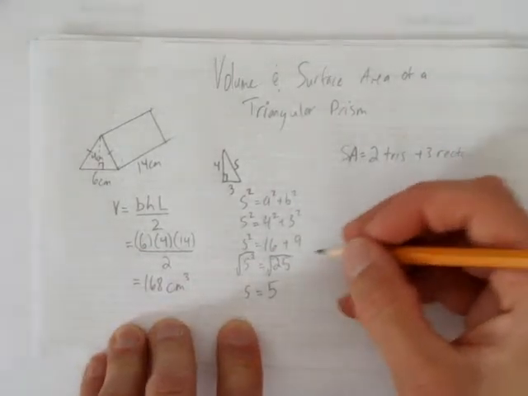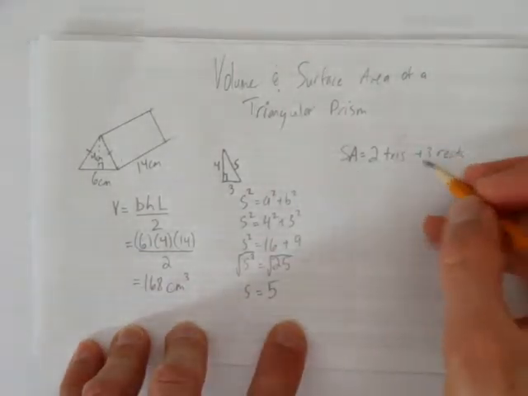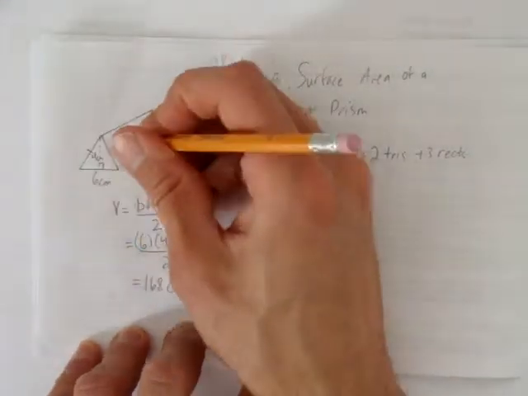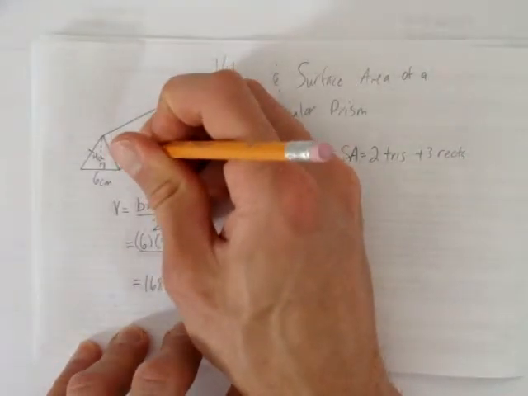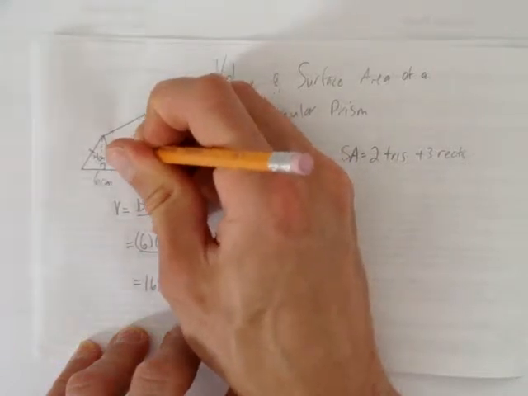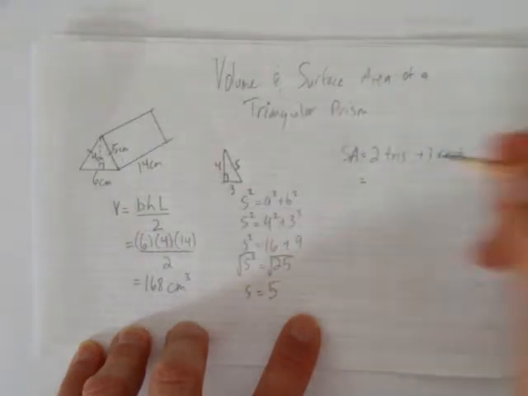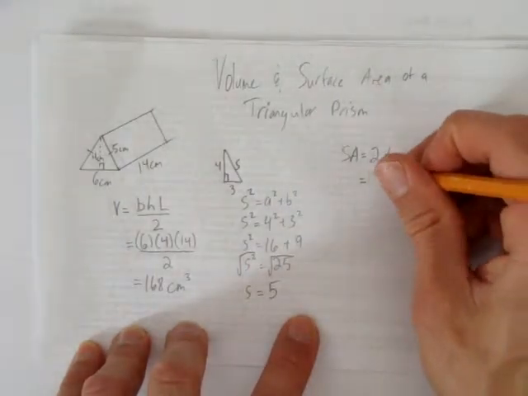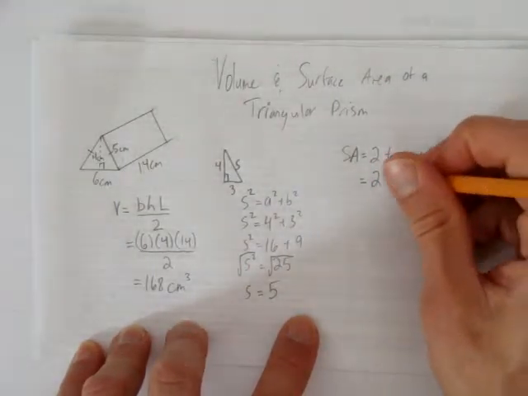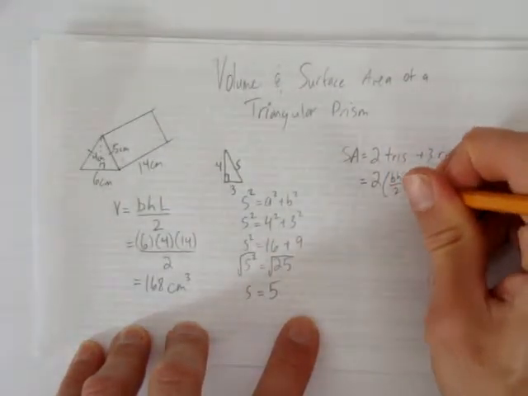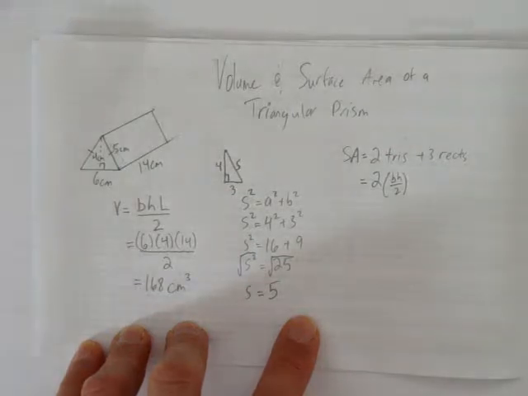So now we're ready to calculate the surface area of the 2 triangles and 3 rectangles. Because we know the length of this slanted side, we can put it on here if you want. It's 5 centimeters. So the surface area of this triangular prism is 2 times the area of these triangles, which are base times height divided by 2, plus the 3 rectangles.